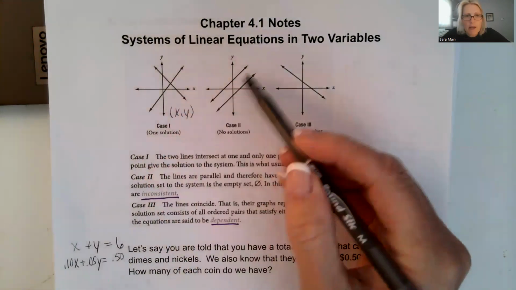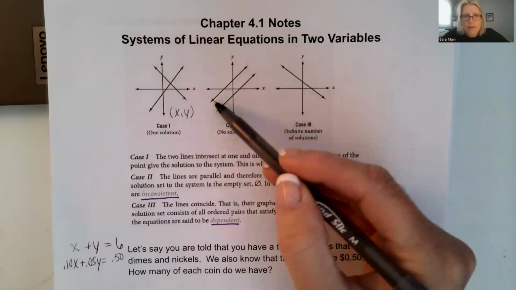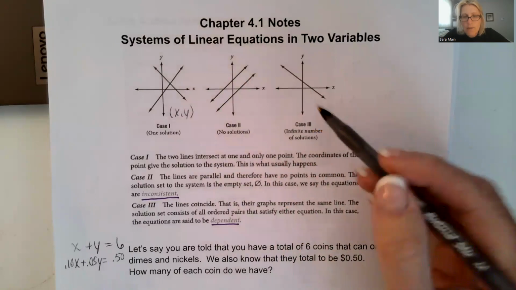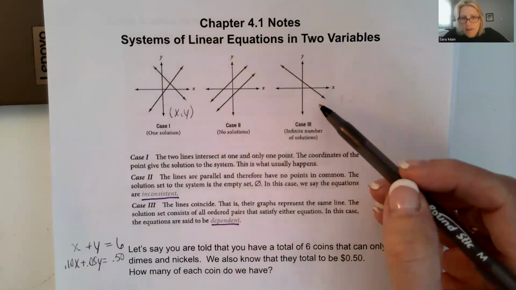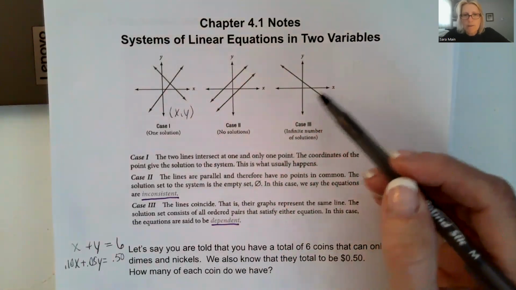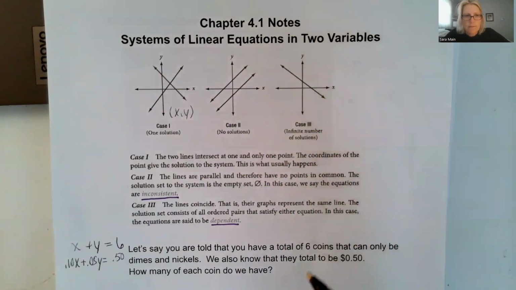They could be parallel, which means there's no solution. They have the same slope, but different y-intercepts. Or case number three means that they're essentially the same line. And so there's infinitely many solutions because one is just a multiple of the other. It's like doubling a recipe or tripling a recipe.